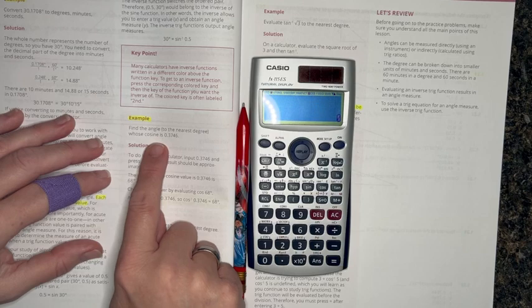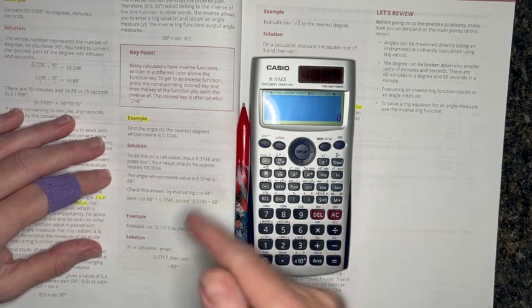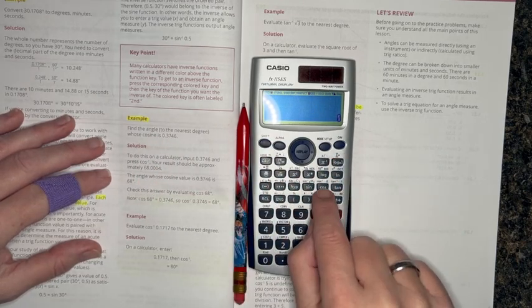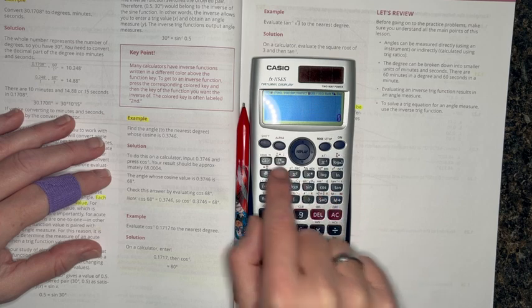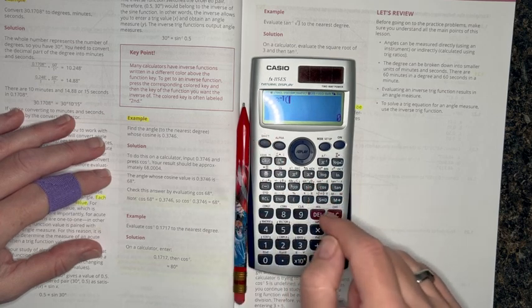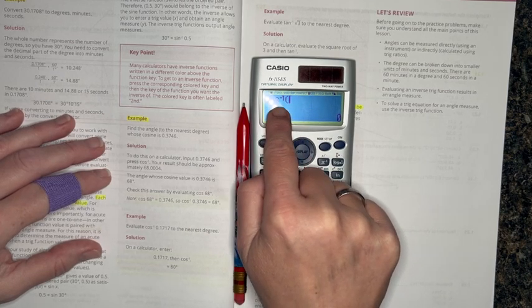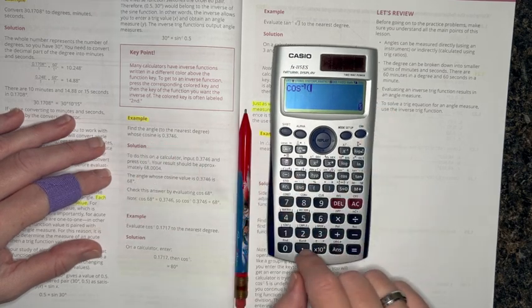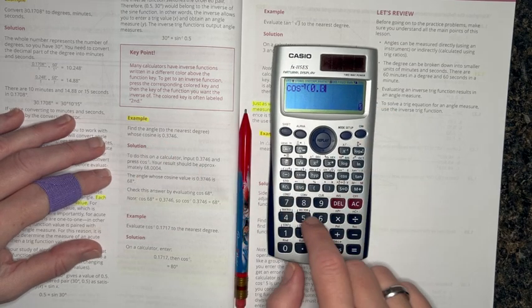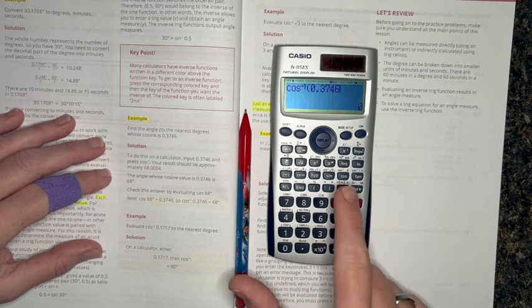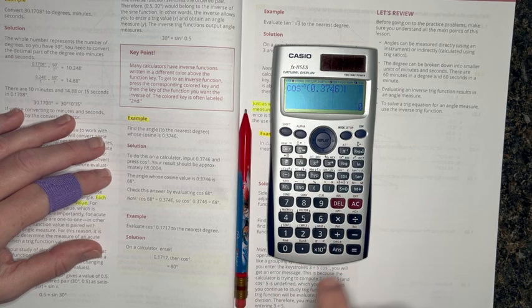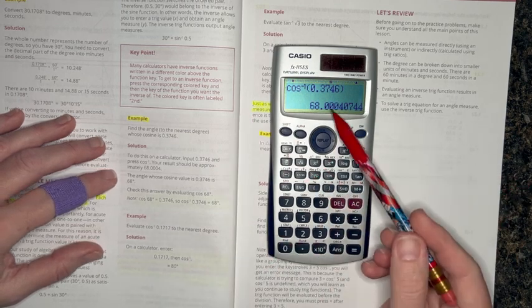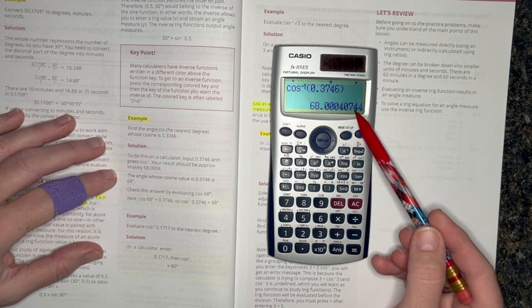So the cosine, so we want the inverse. And so my inverse cosine is right underneath my cosine button. So I'm going to hit shift cosine. So it's cosine to the -1, right. And then I'm going to put in 0.3746, closing my parentheses, and hit equal. And it's telling me it's 68.00000.